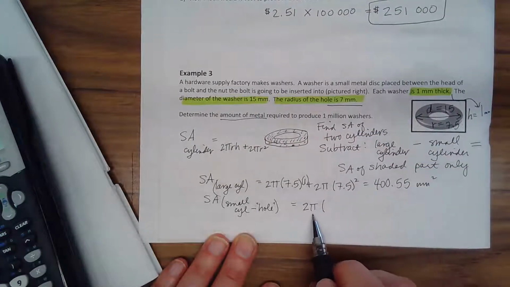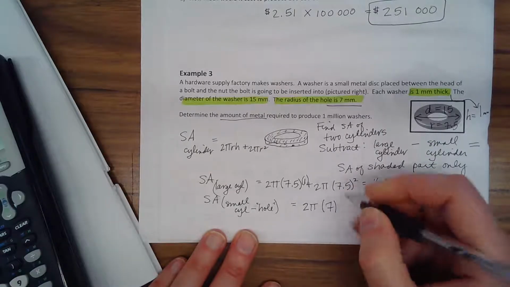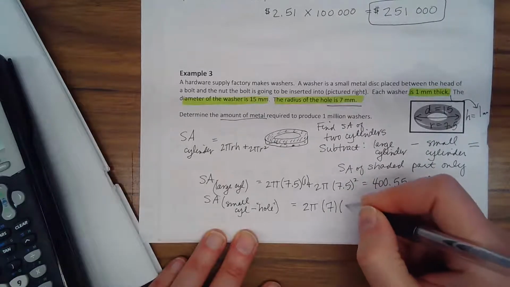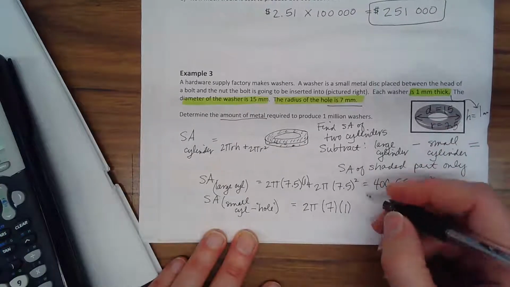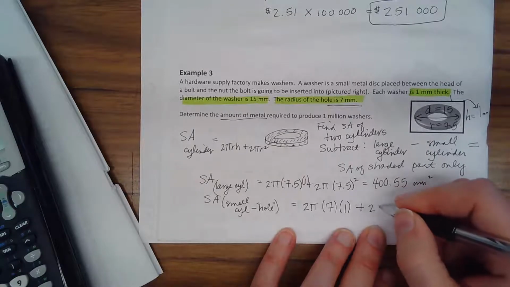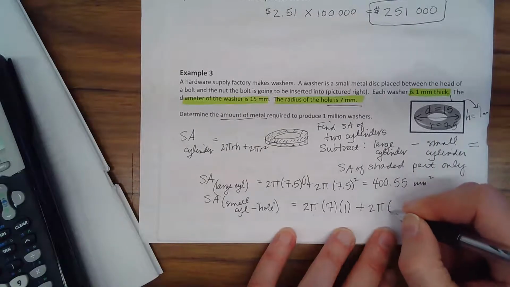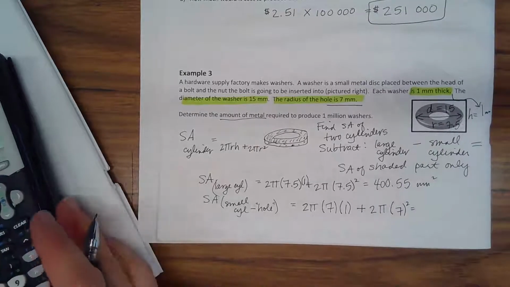So I have 2 times pi times r, the radius of this hole is 7, times 1, because it's still the same depth, plus 2 times pi times the radius squared. So I'm going to type all this in.